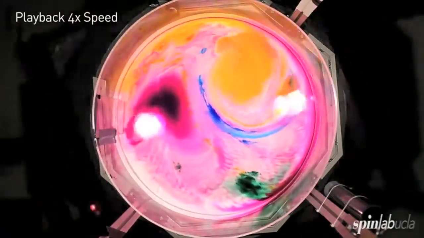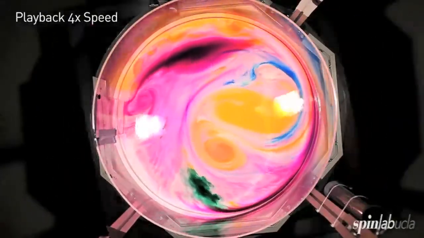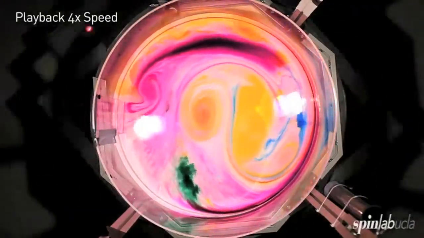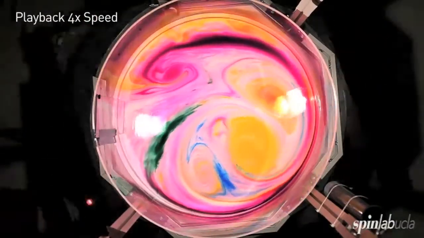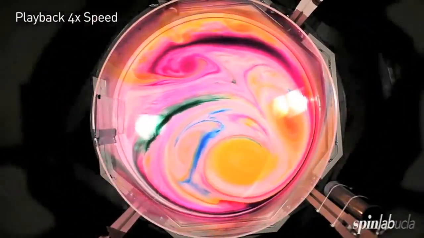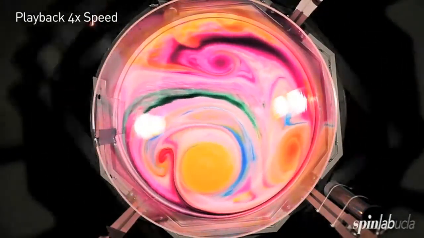In the non-rotating experiment, the strongly 3D turbulent vortex quickly mixed all the colors together into one patch. In contrast, here you see numerous coherent vortices and very long filamentary structures. The colors are pulled out, but they're almost never mixed together.